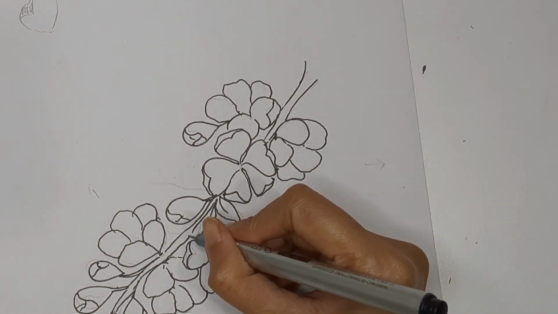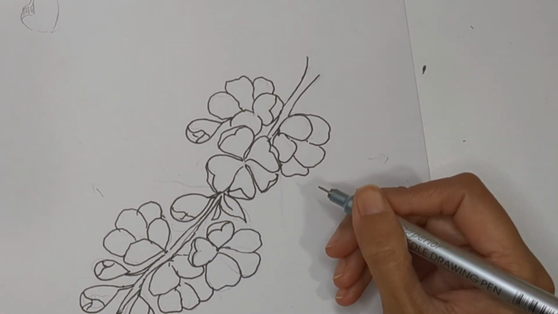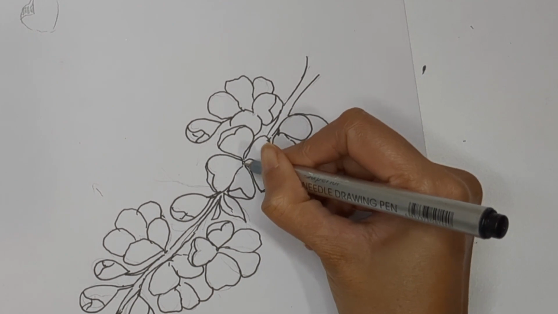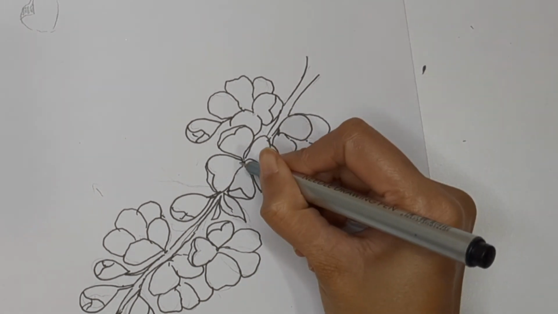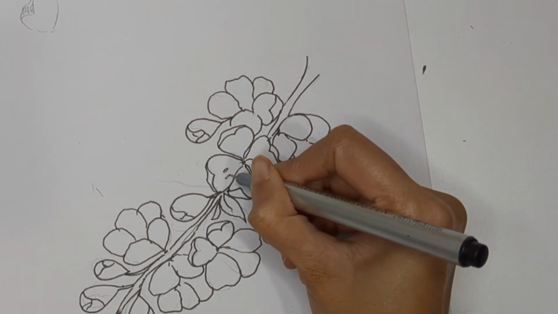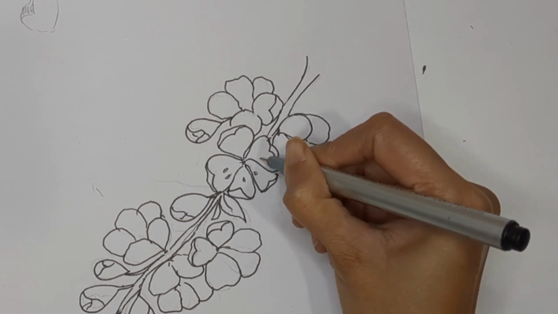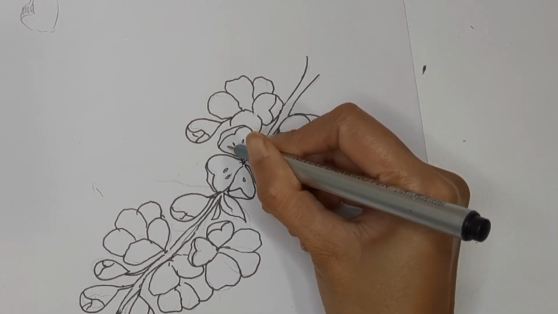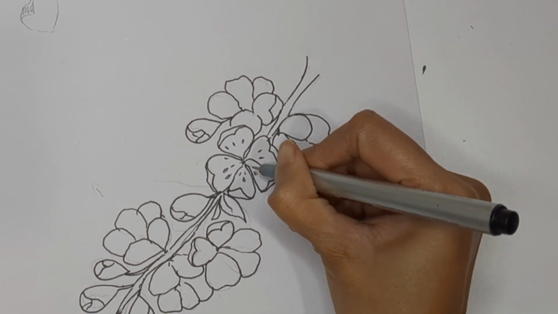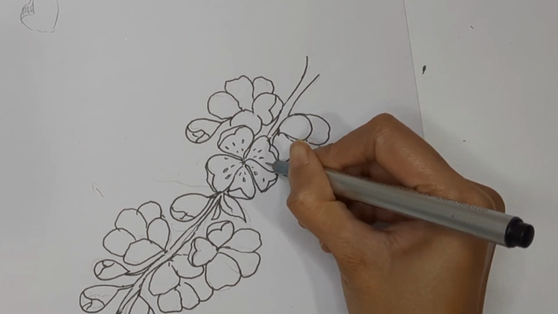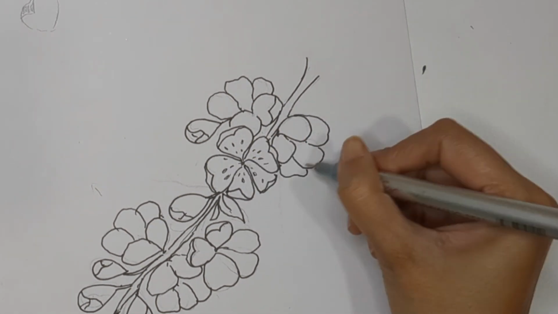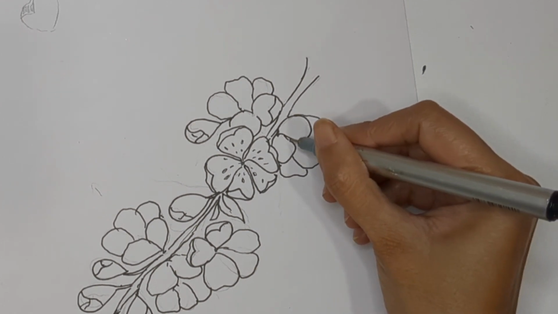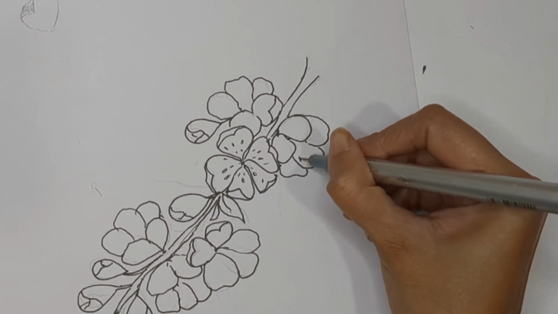Now when it comes to the cherry blossom, I think stamen is something very important to add. So let's start creating small dots or an oval kind of structure around the petal. If the perspective is normal wherein you are able to see everything, you can create these dots or an oval shape around each petal that we have.